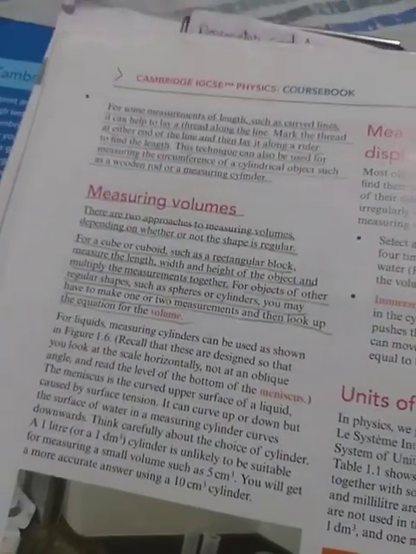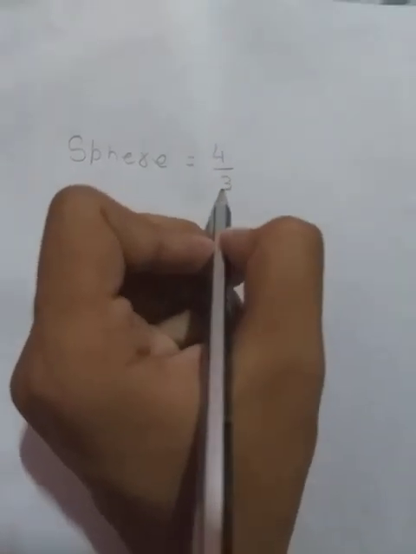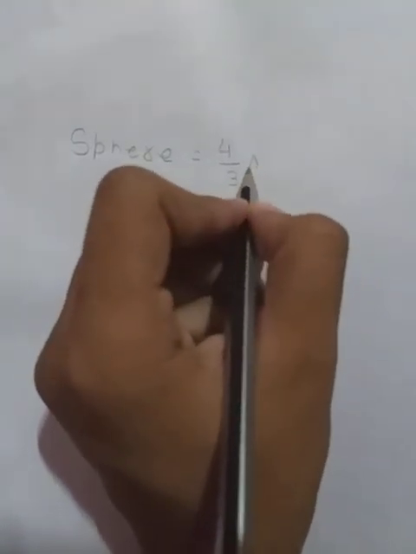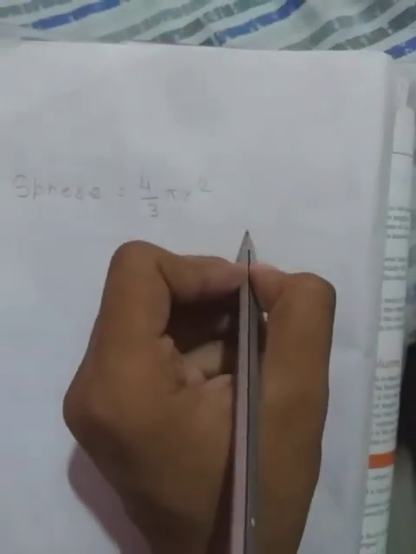Okay, so let me tell you the equation for volume for cylinders or spheres. For a sphere, the formula for finding volume is 4 by 3 pi r cubed. R is the radius here.